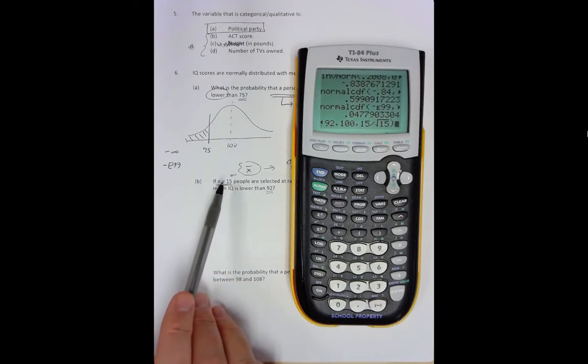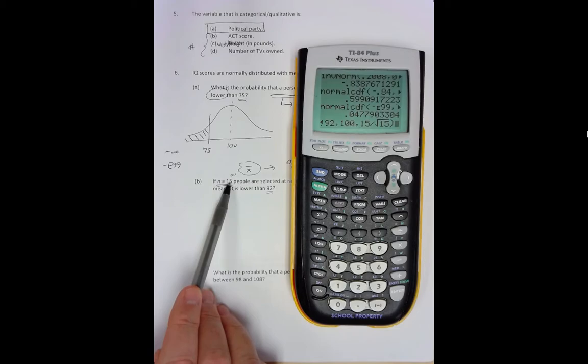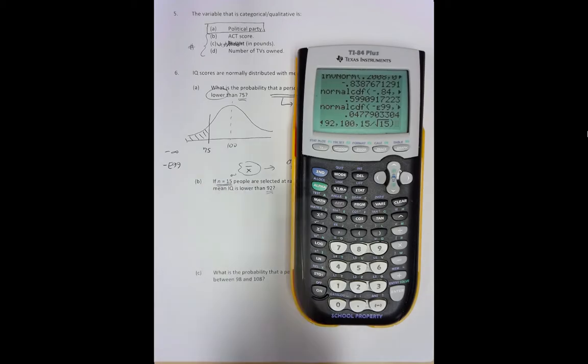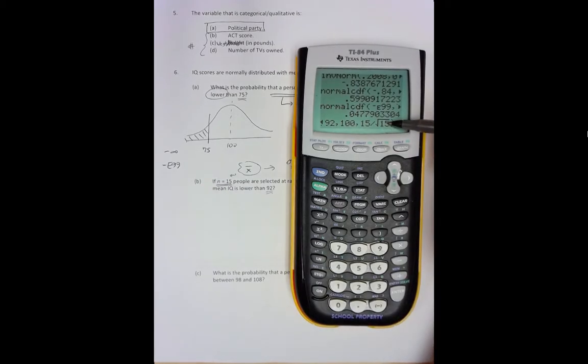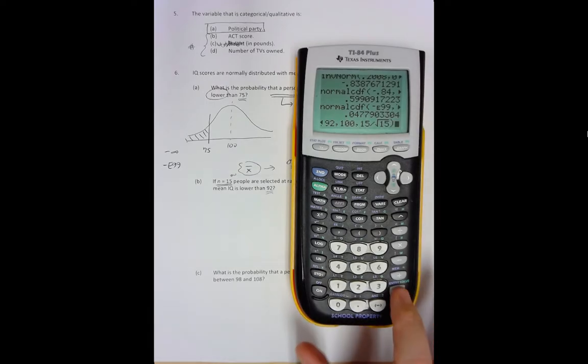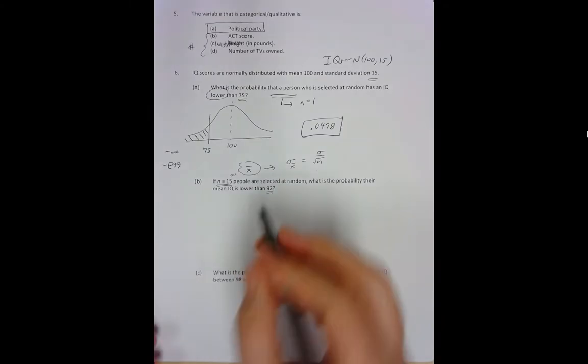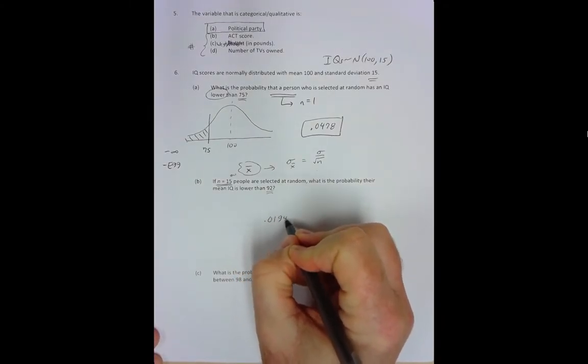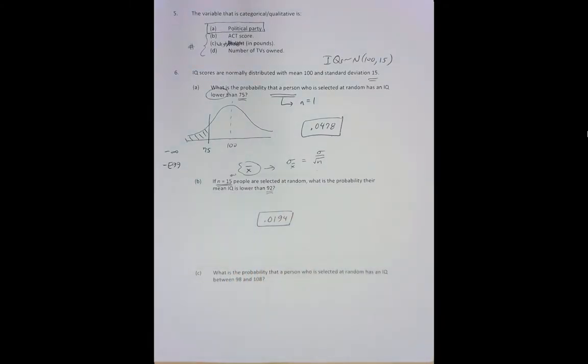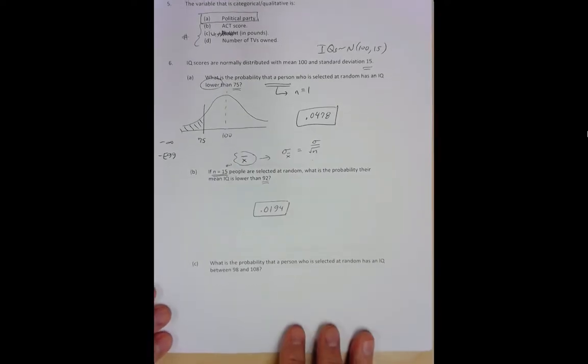Guys, that won't happen very often. So if this sample size was, for example, 32, then we would put a 32 right here instead of the 15. All right. So 0.0194 is the answer to part B.